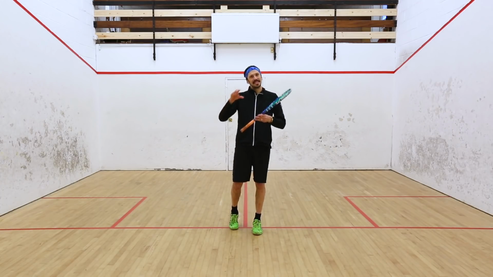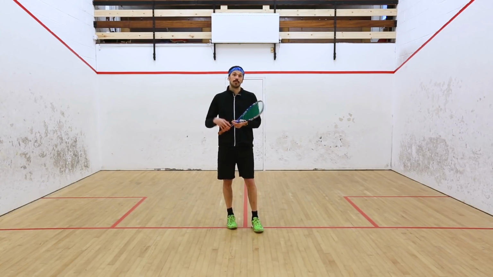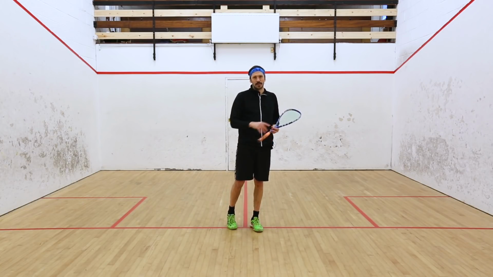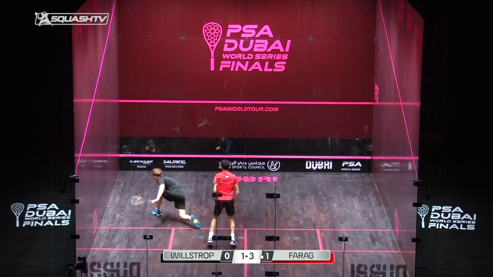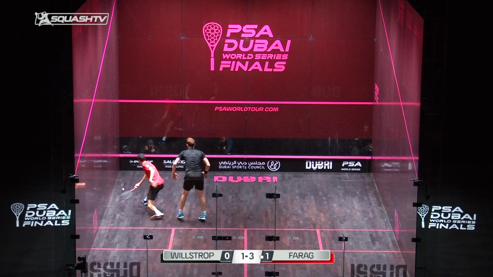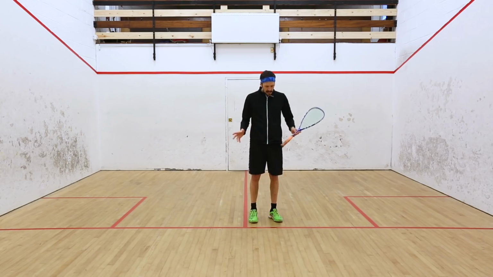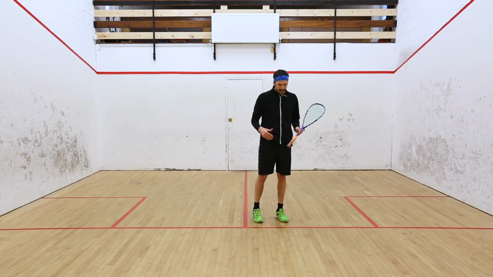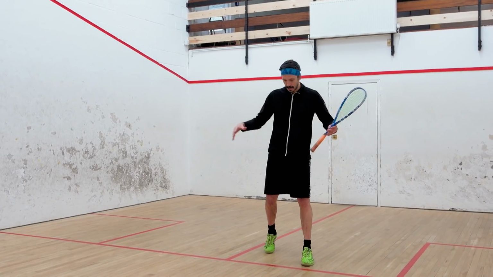So in this video, I want to go into the specifics of what we're trying to make the ball do when we're hitting different types of cross-court. Now, the first example I want to look at is when you've created a situation where your opponent's hanging over to one side. So for the purpose of this video, we'll just look at a backhand exchange. Maybe your opponent is hanging over to the left.